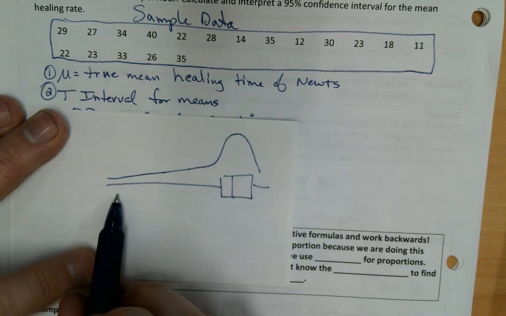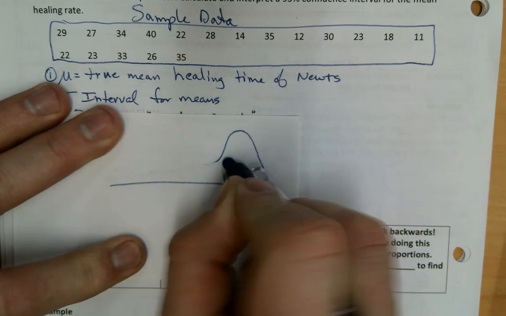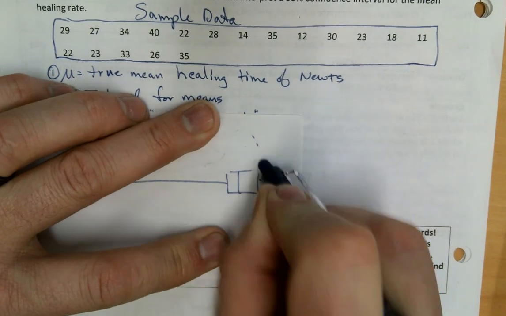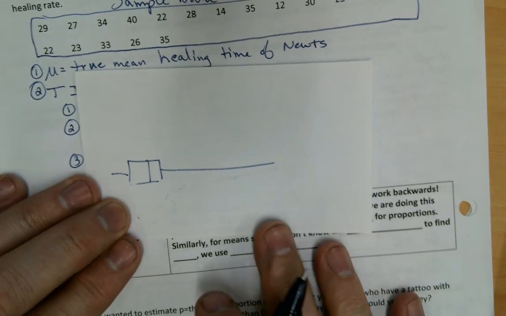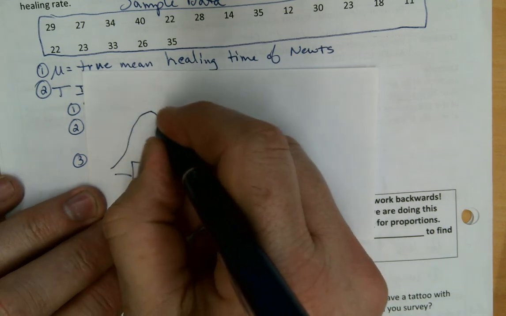Okay, so a long tail on the left shows strong skewness to the left, and vice versa. Strong skewness to the right would look like this. This indicates a whole bunch of data on the right, and it's very spread out on the left. You like how I did that? I just flipped it over. Made it nice and easy to not redraw the box plot.